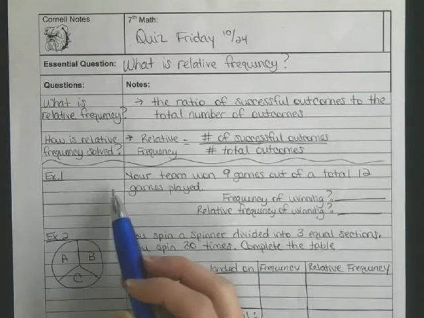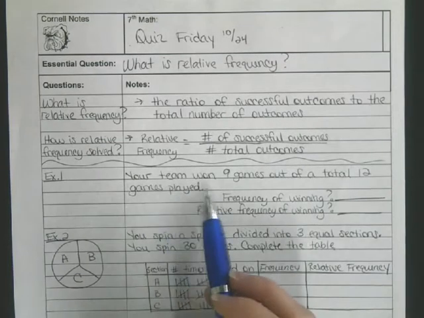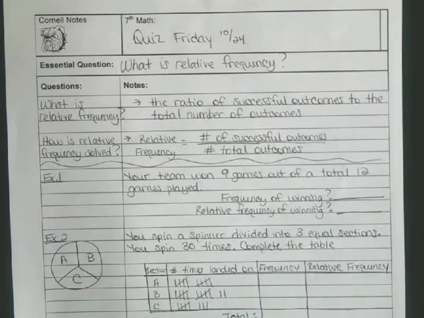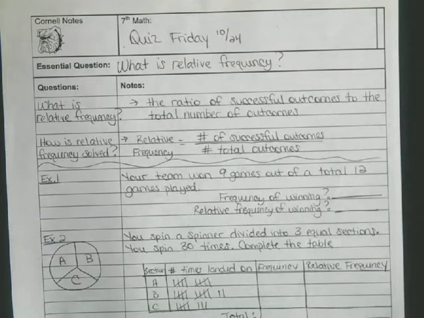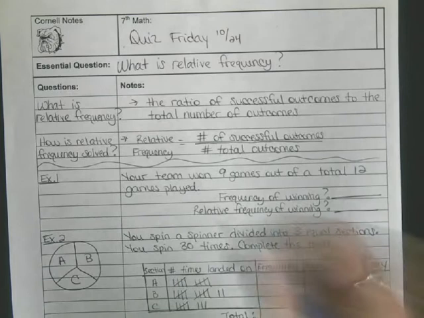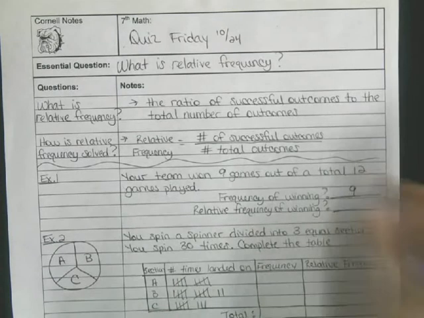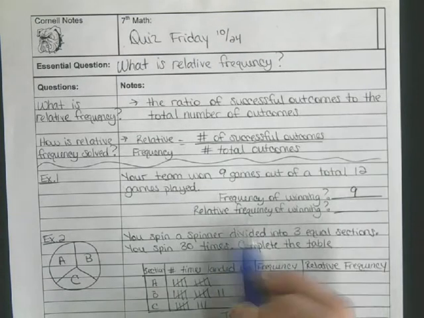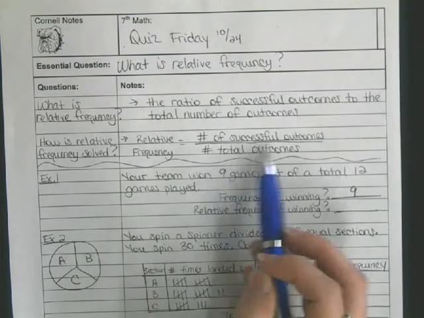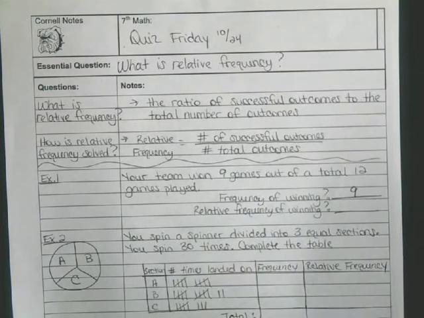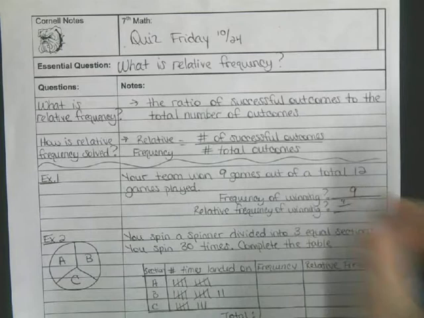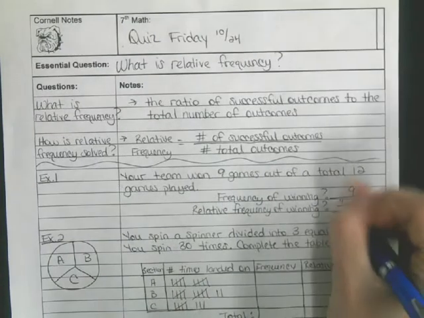So here in example 1, it says, your team won 9 games out of a total 12 games played. The frequency of winning, that just means how many times did we win the game. Well, we won 9 times, so the frequency of winning would just be 9. What's the relative frequency of winning? Well, we have the number of successful outcomes over the total. So our successful outcomes here would be 9 wins, so 9 wins over 12 total games.